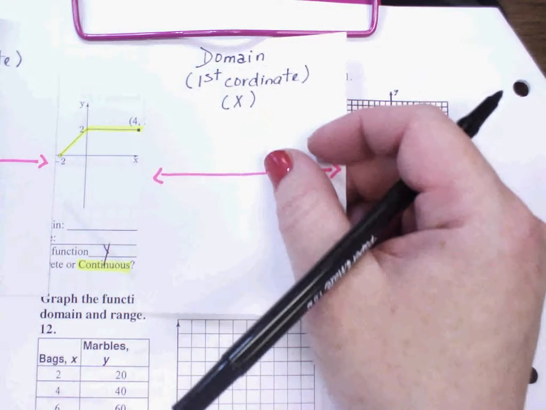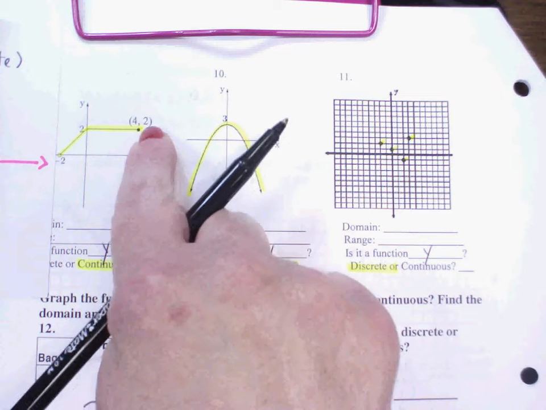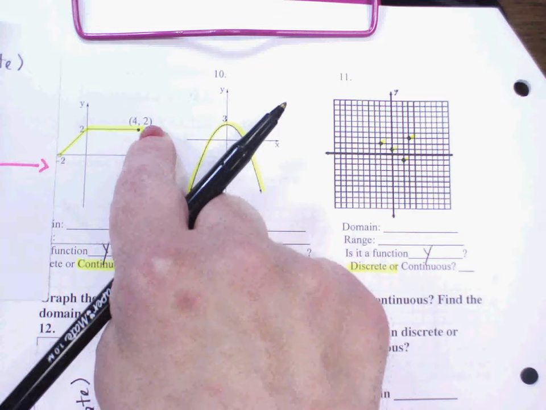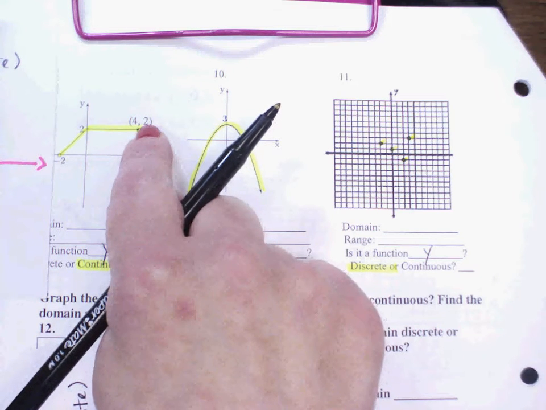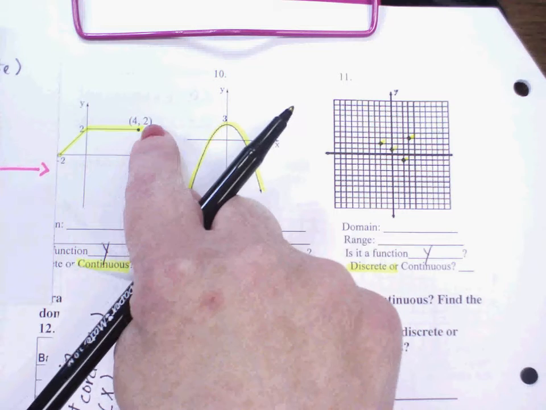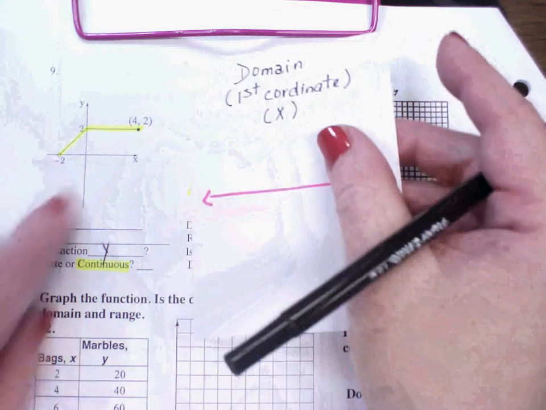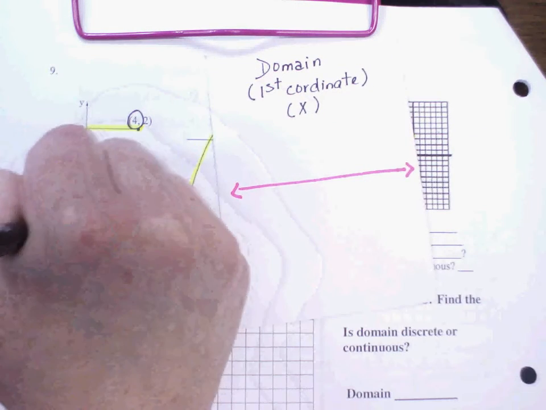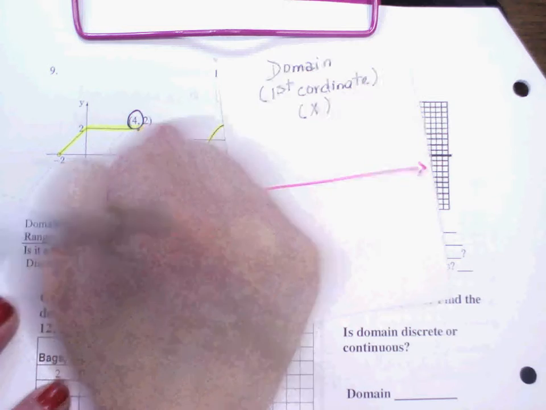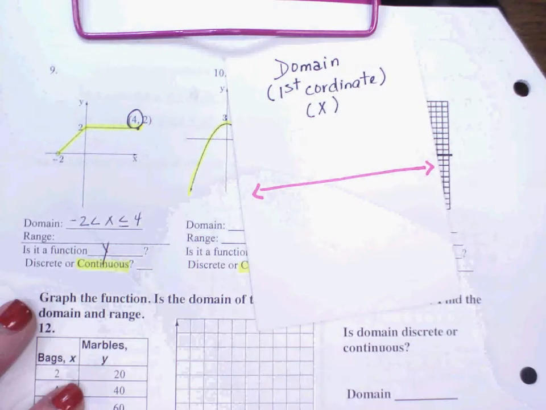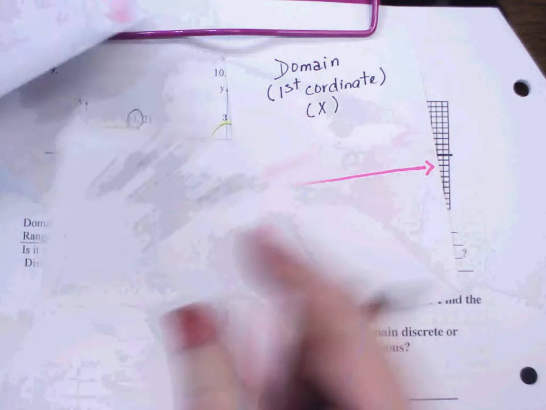Alright, what do we got? Negative 2, positive 2, right? And that's why it's got that point in there, so you know that it is a what? Is it a 2 or is it a 4? It's a 4, thank you. The second coordinate is y, and we're looking for x's. So it's from negative 2 to 4. Talk to me about inequalities. What about the negative 2? Less than, but then this one would be less than or equal to.